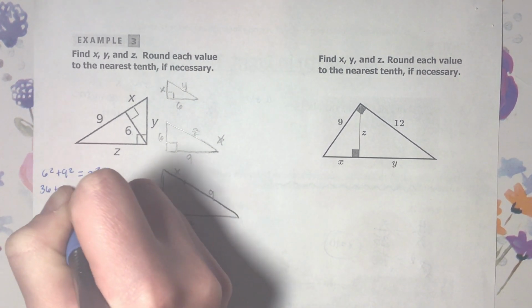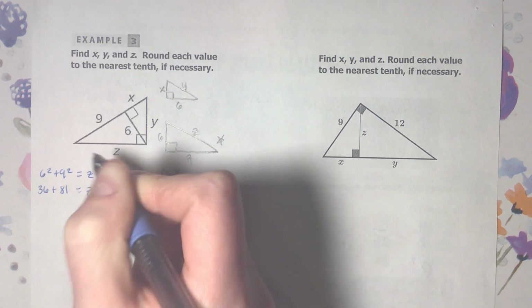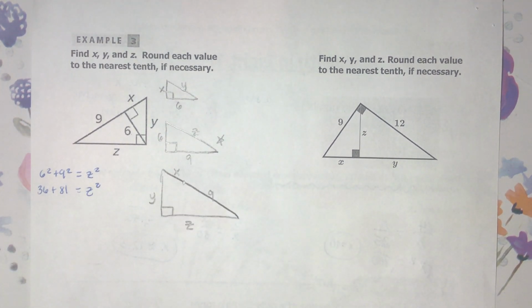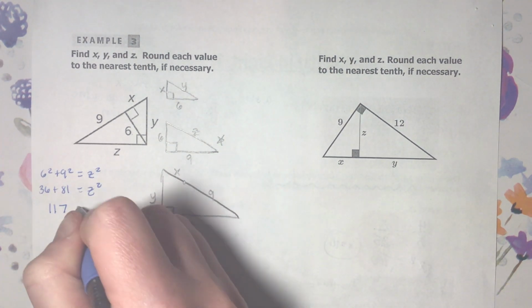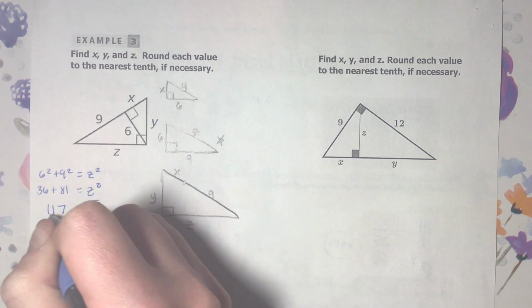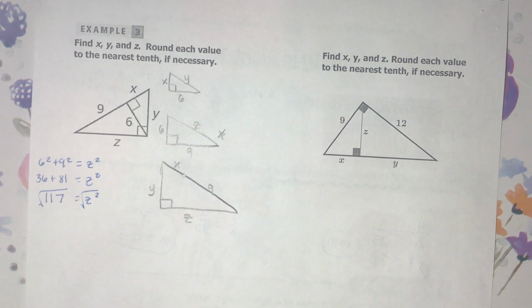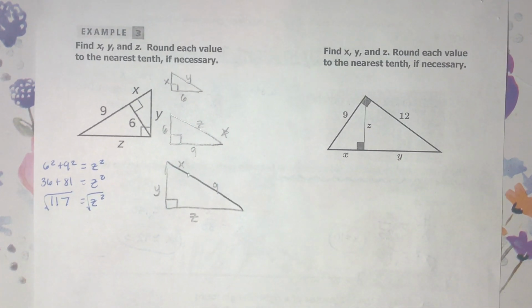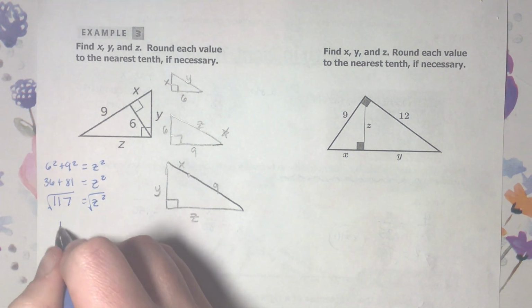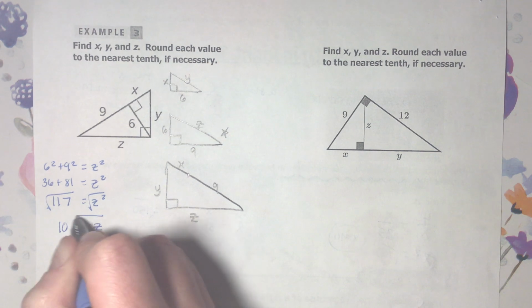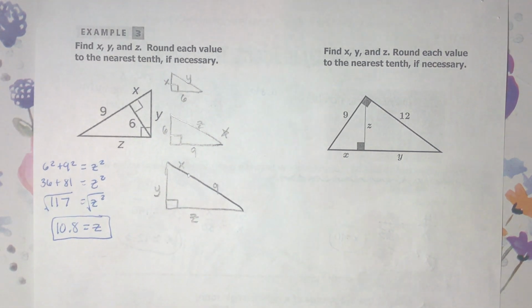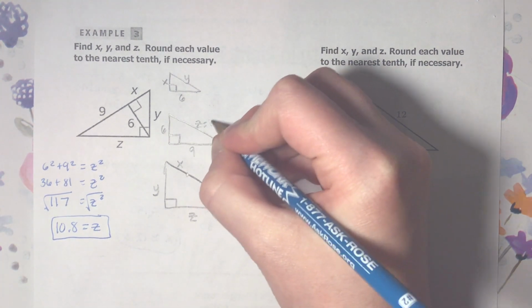So that's 36 plus 81 equals z squared. 36 and 81 is going to equal 117. Square root both sides. And we are going to get about 10.8. So 10.8 is equal to z. So I'm going to plug that in right here.